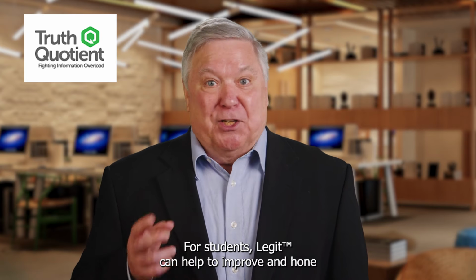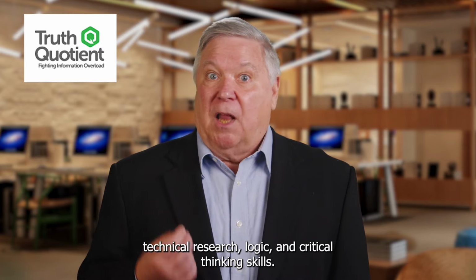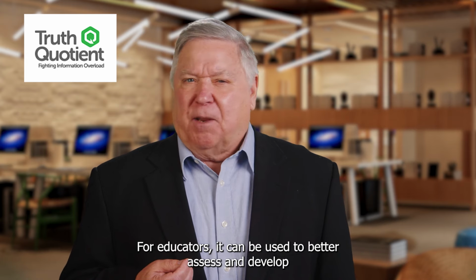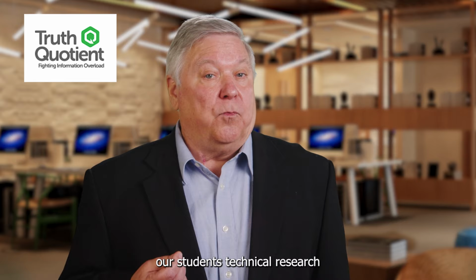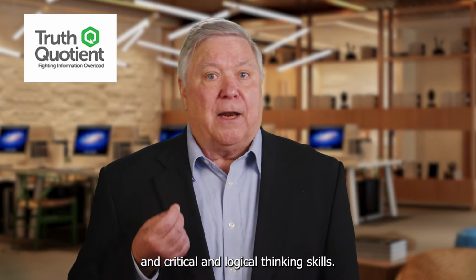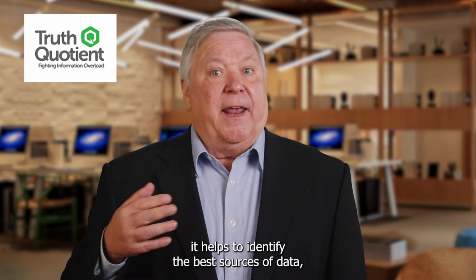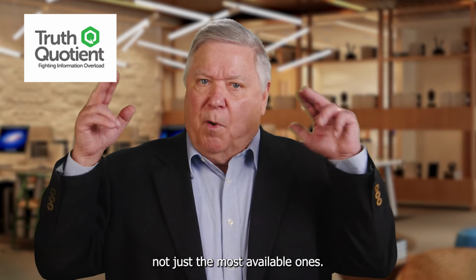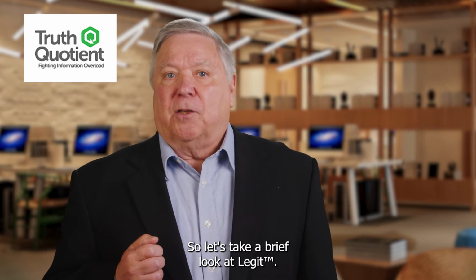For students, Legit can help to improve and hone technical research, logic, and critical thinking skills. For educators, it can be used to better assess and develop our students' technical research and critical and logical thinking skills. For academic researchers in any field of knowledge, it helps to identify the best sources of data, not just the most available ones. So let's take a brief look at Legit.